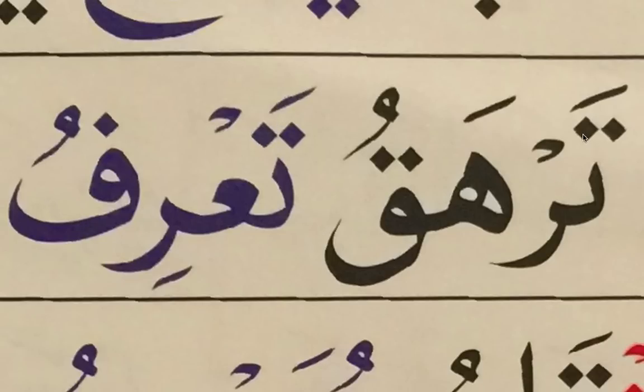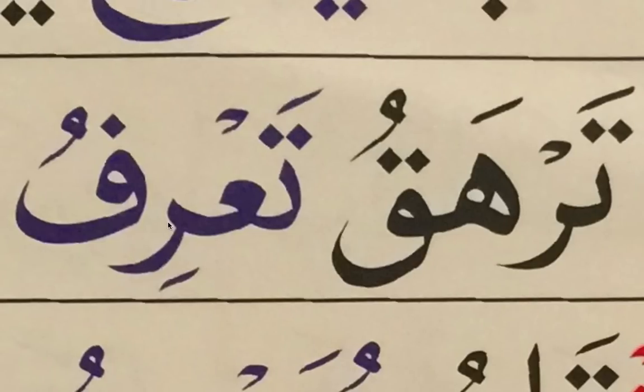So this is tarhaqu. Ta'rifu. Tarhaqu. Ta'rifu. This is tar, ra, ra, ra. This is ta'ri, ri, ri. Ta'rifu. I hope you're hearing the difference. This ra is pronounced heavy. This ra is pronounced light. This ha has tafkhim. This ra has tarqiq. Inshallah, we'll cover the details of that in a later video.